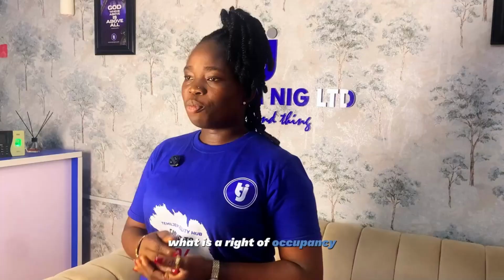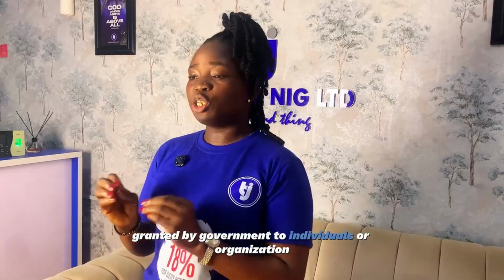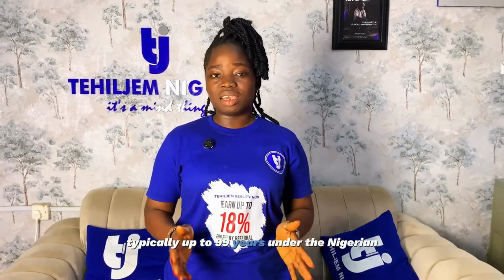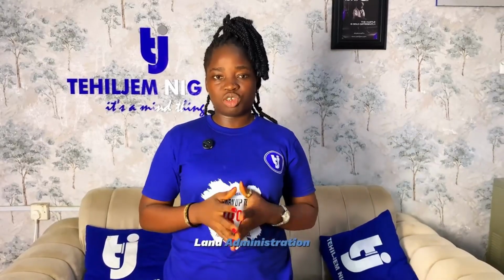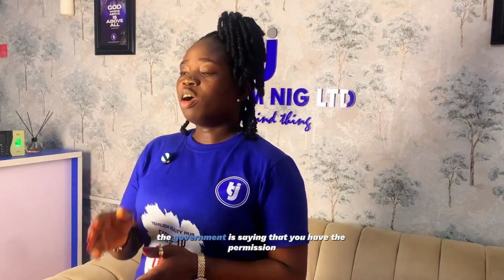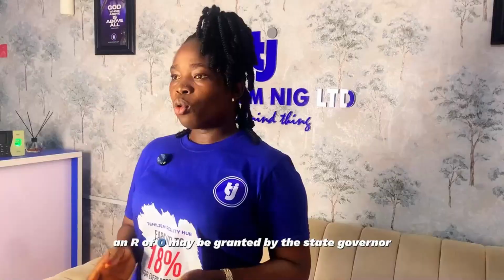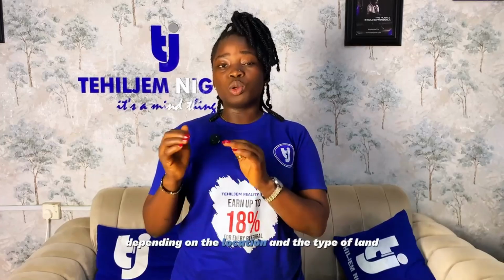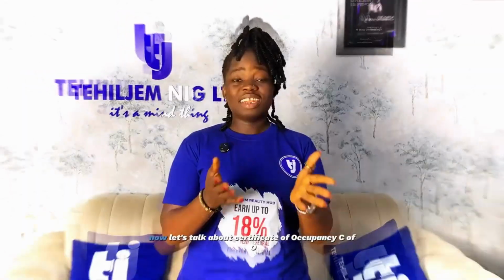What is a right of occupancy? Right of occupancy is a legal right granted by government to individuals or organizations to occupy and use a piece of land for a specified period, typically up to 99 years under the Nigerian Land Administration. Think of it this way: the government is saying that you have the permission to occupy and use this land under the conditions of the grant. An R of O may be granted by the state governor or the local government authority depending on the location and the type of land.